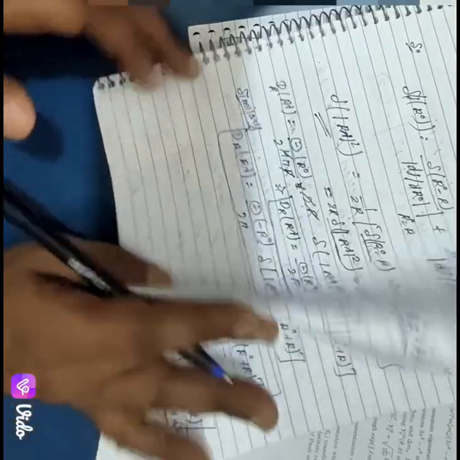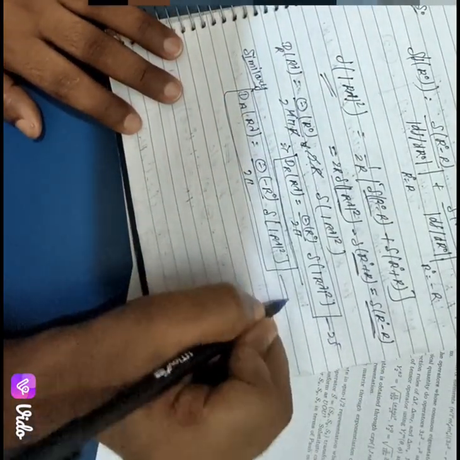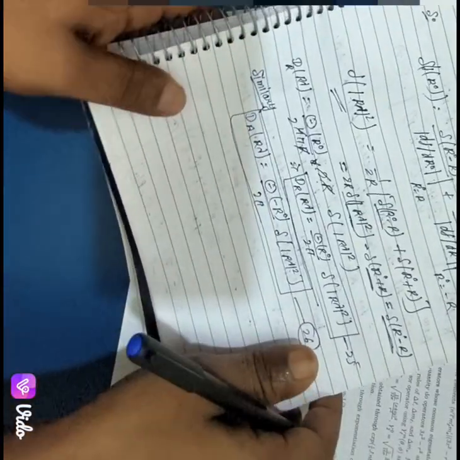We can say this is our equation number 25 and this is our equation number 26.